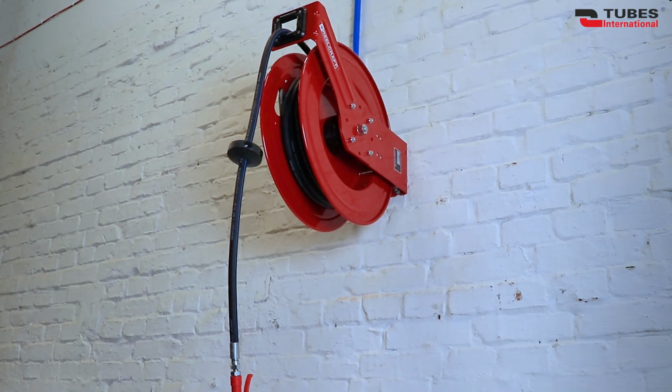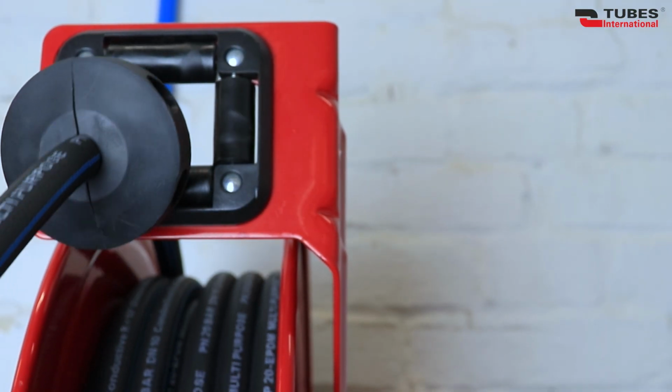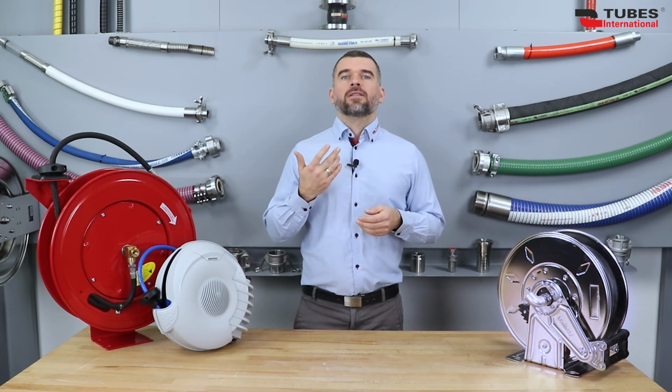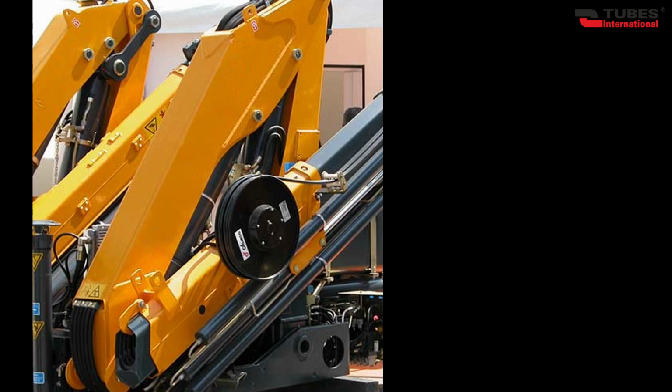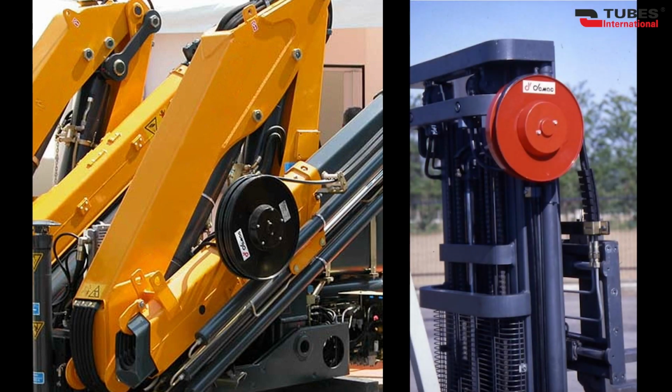When the hose is released with a pull, the spring automatically rewinds the hose onto the spool of the hose reel. Thanks to independence from an external power source, they are widely used in workshop and industrial facilities, primarily for relatively lightweight and short hoses. Tubes International offers spring-driven reels both with factory-installed hoses and without hoses. For the latter, customers can order a suitable hose along with fittings and accessories, such as spray guns, nozzles, etc. Our range also includes spring-driven reels designed for installation on booms, cranes, construction machinery arms, forklifts, and lifting equipment.